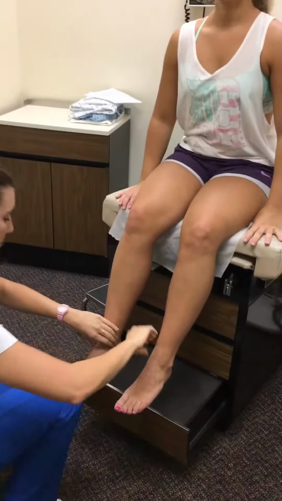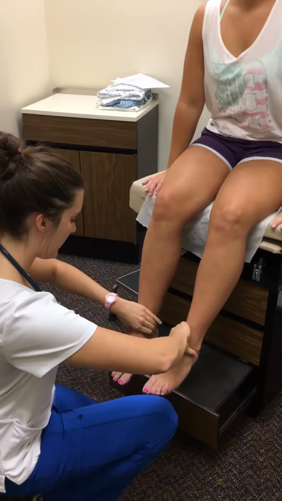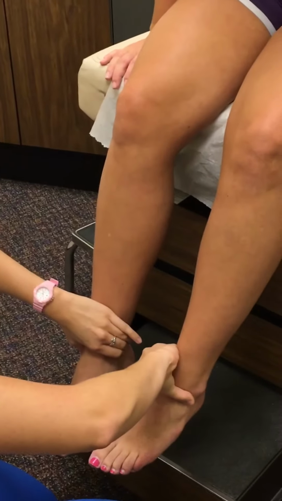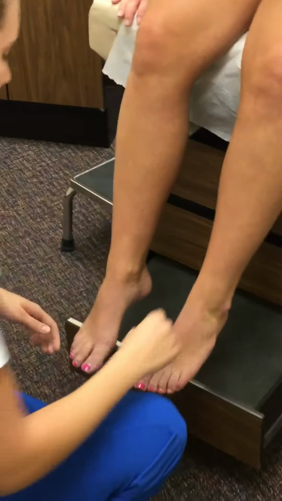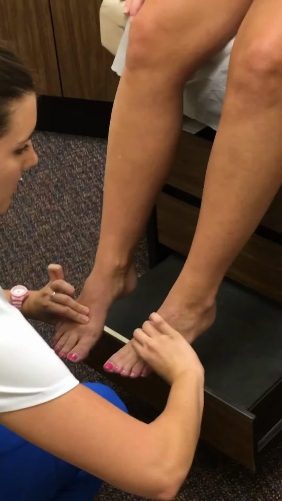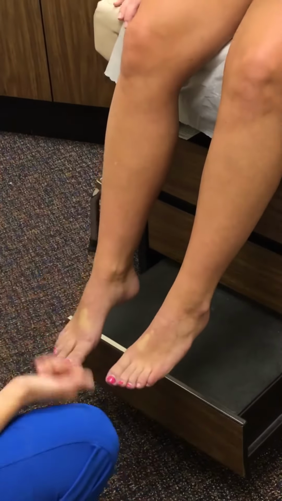I'm going to feel her posterior tibial pulses. Posterior tibial pulses are strong and equal bilaterally. I grade them at a 1+. Her dorsalis pedis pulses, they're strong and equal bilaterally. I grade them at a 1+ also.